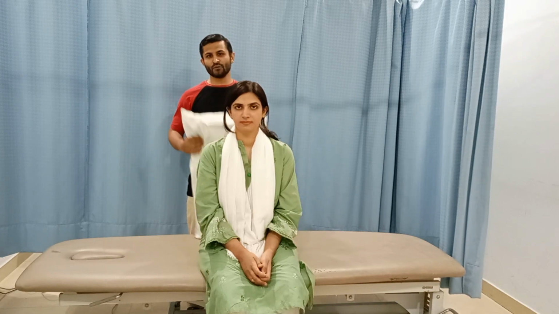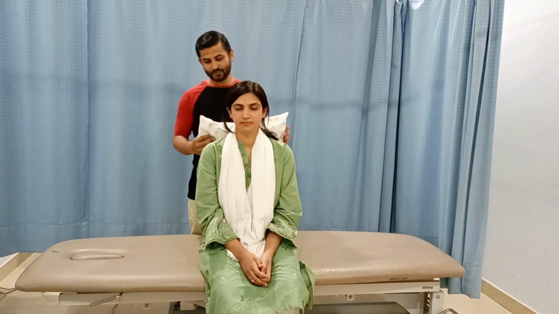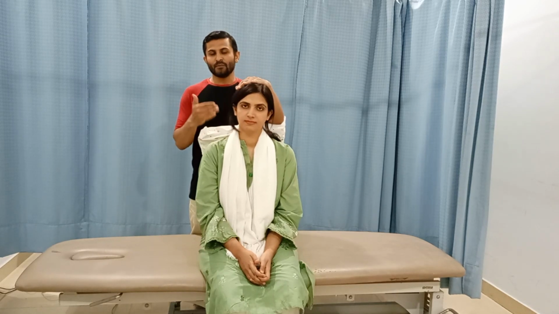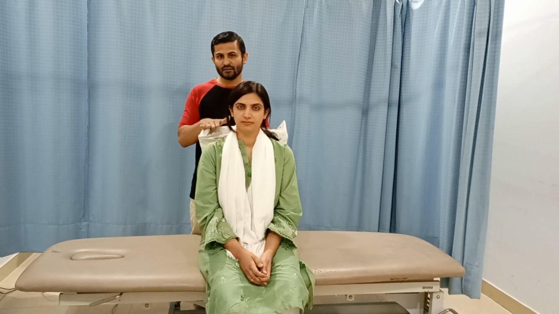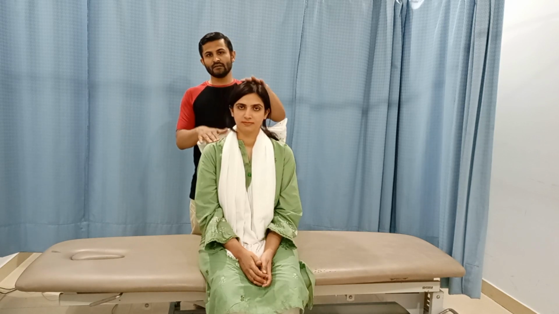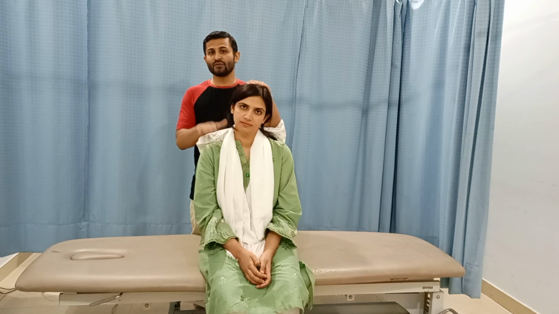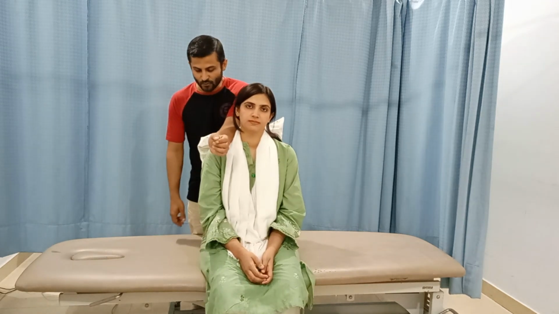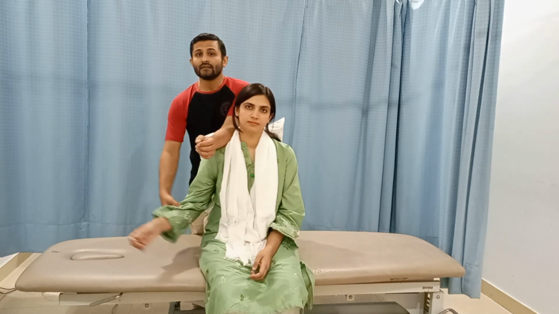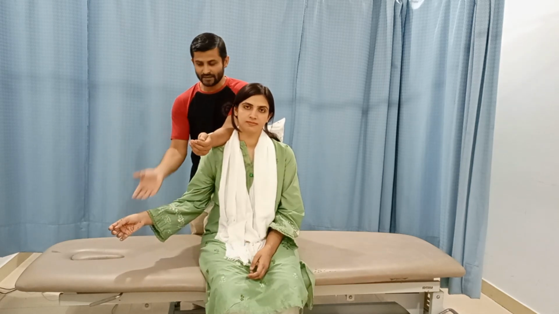So first of all, you need to place the pillow between yourself and your subject. This test can be performed in the supine position, while I am performing this in the sitting position. The first thing is you need to ask your patient to relax the shoulder. This is the first step, or you can press a bit down. Then you need to take the tested side, which in our case is the right side.